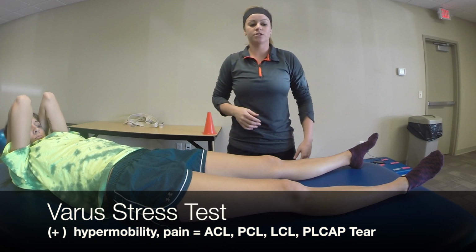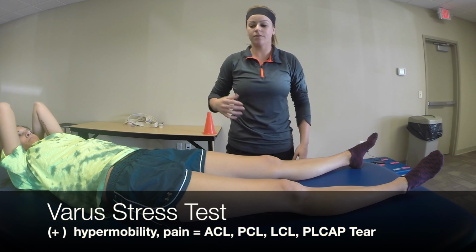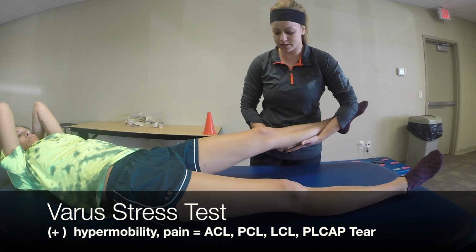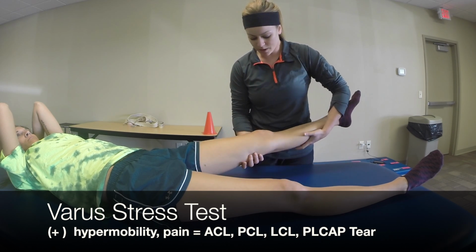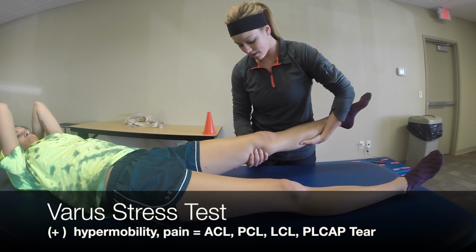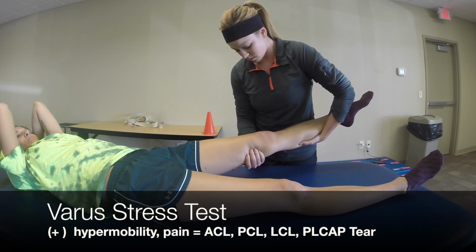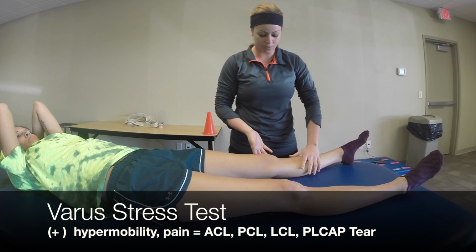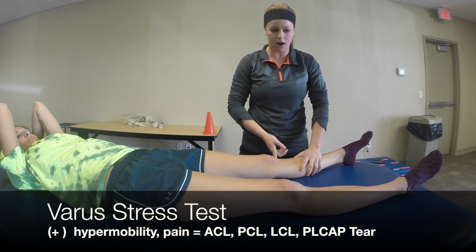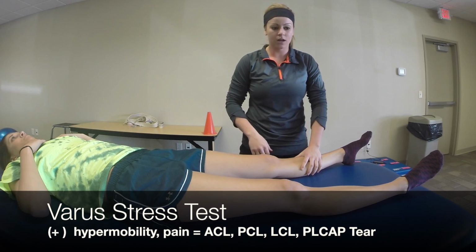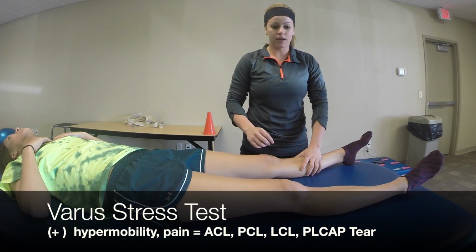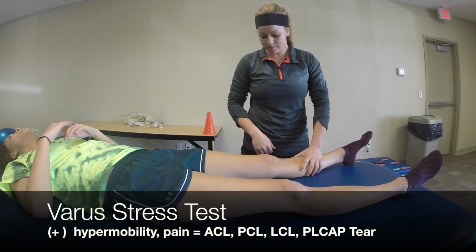So this next test we're going to do is the varus stress test. We're going to have the patient lying supine here. We're going to first do the test in 0 degrees of flexion, and we're going to go ahead and apply a varus force like that. And what we're looking for is any pain or hypermobility on the lateral side of the knee, and that would be indicative of the LCL, the ACL, or the PCL.